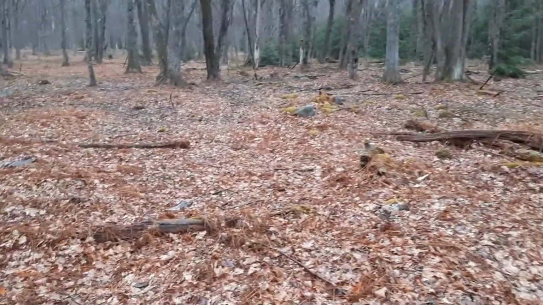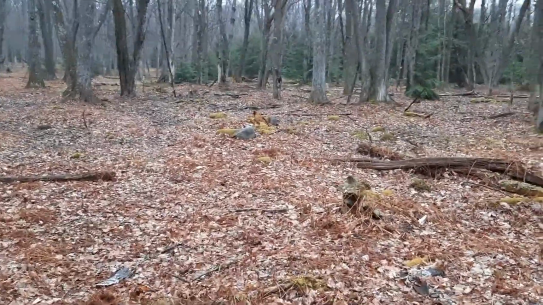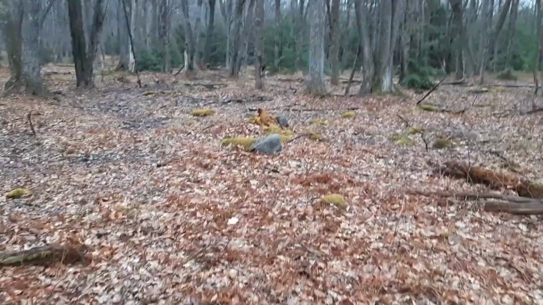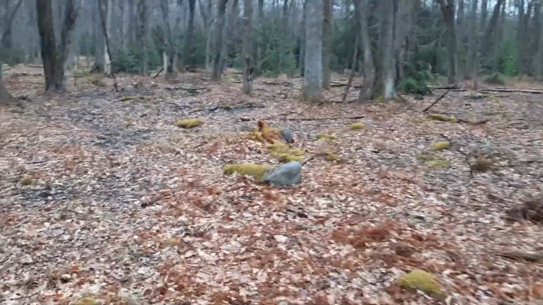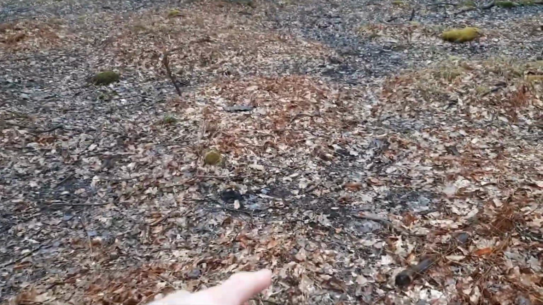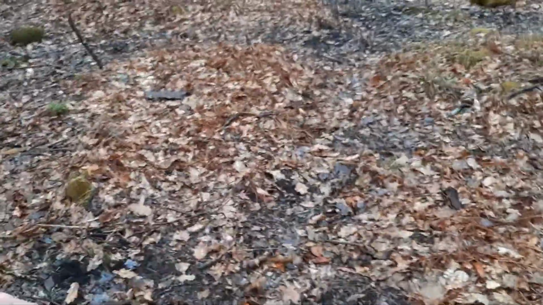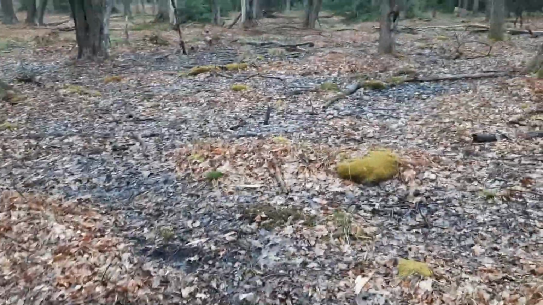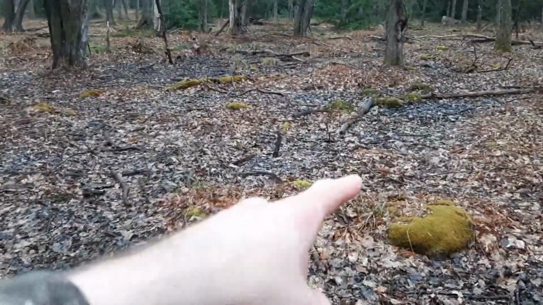You see all this moss here everywhere? So that tells me that this area gets wet. And so I'm going to try to walk towards some of these mossy areas and look for any kind of standing water. And I can already see here that there's signs of some kind of seasonal stream. You can see how the ground is discolored.